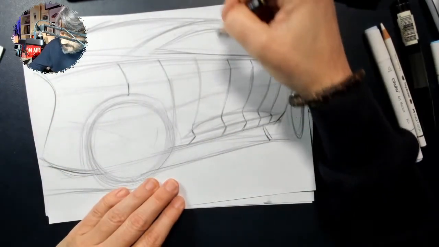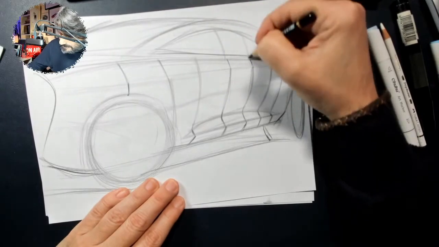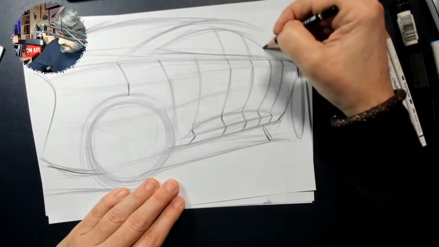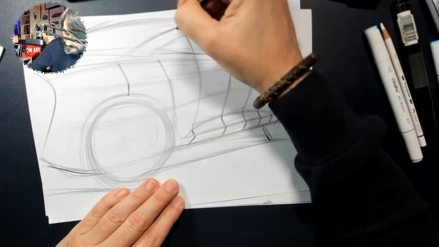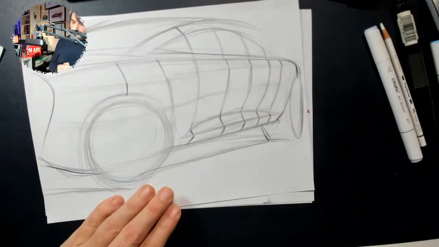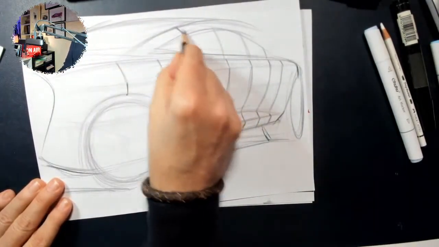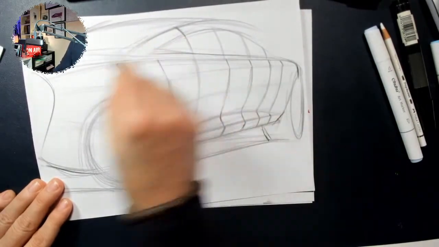Now, let's not forget the upper cylinder, okay? Where we have our glass. And then we have our structure, okay.